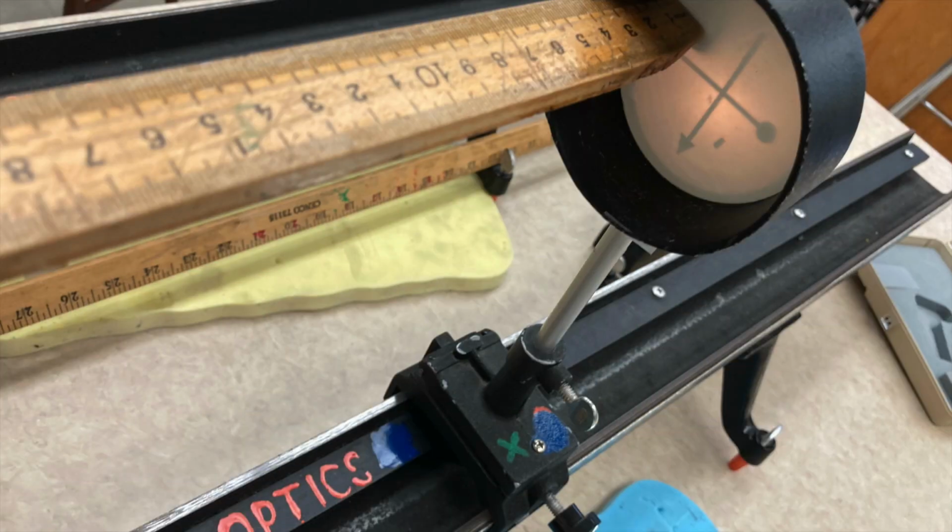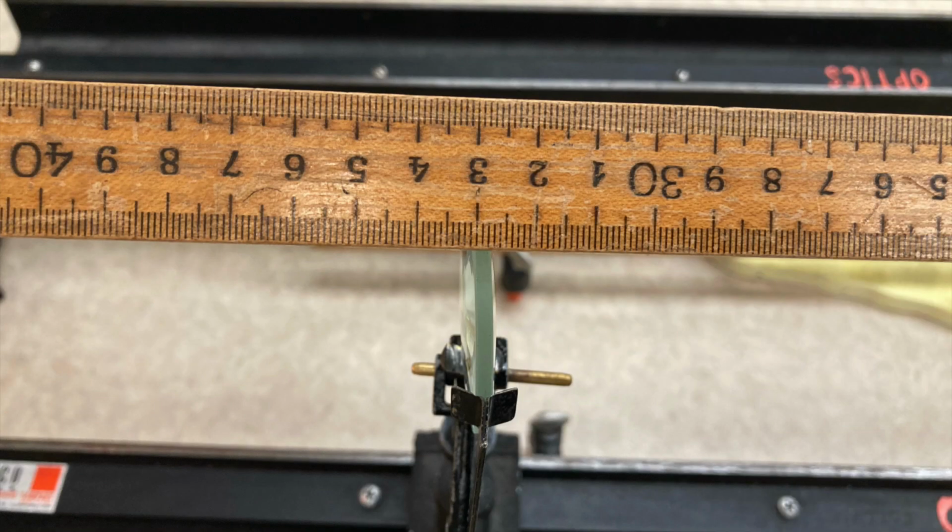We locate the image formed by this lens and measure the image distance. You'll notice the image is inverted and slightly magnified. In this case, the image distance is 33 centimeters. So you can use the Vergence equation to verify that in your notebook.